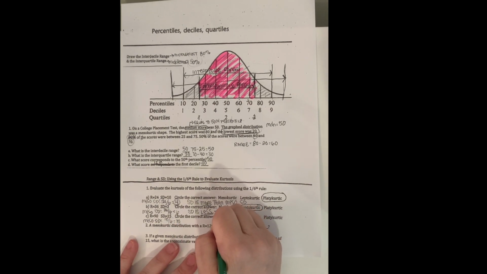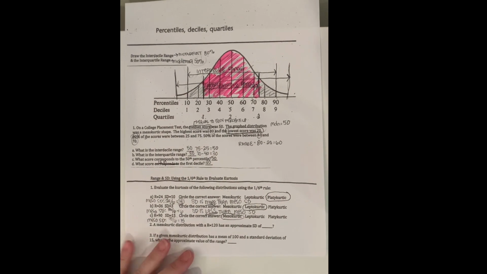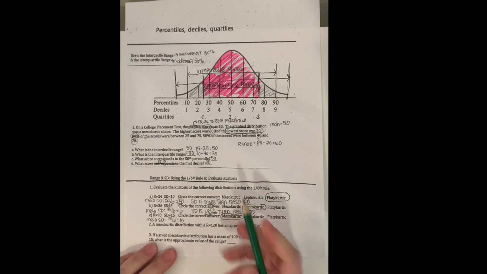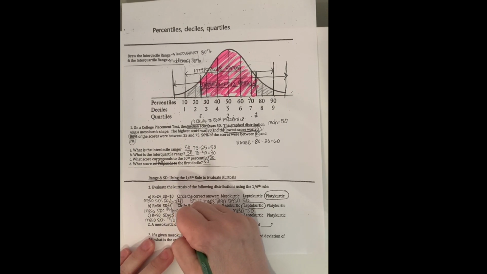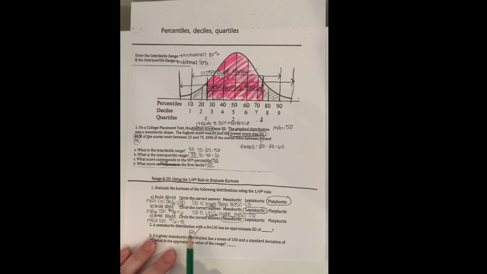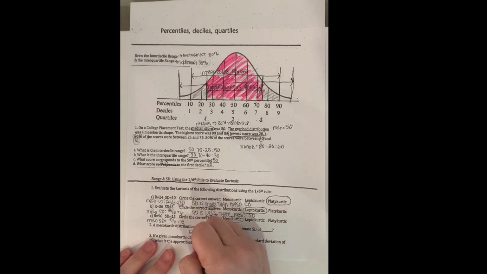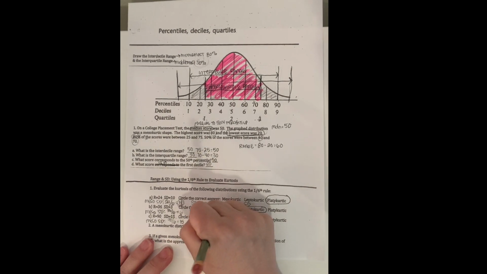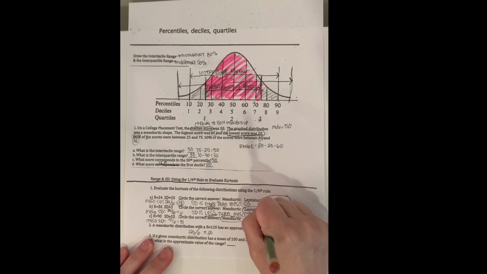Okay, and just to look at this from a couple other ways to kind of cement your understanding. Number 2 says a mesokurtic distribution with a range of 120 has an approximate standard deviation of what? So it's a normal curve with a range of 120, and I know that I could approximate standard deviations from the range of a normal curve by dividing it by 6. So 120 divided by 6 would give me a standard deviation of 20.